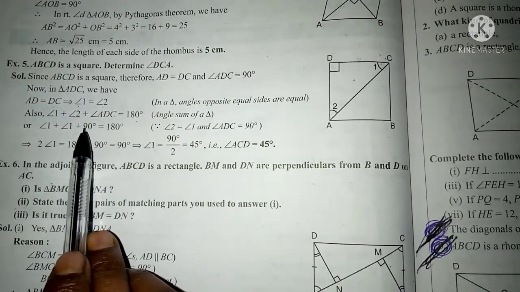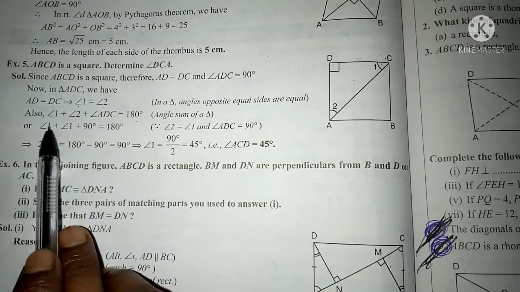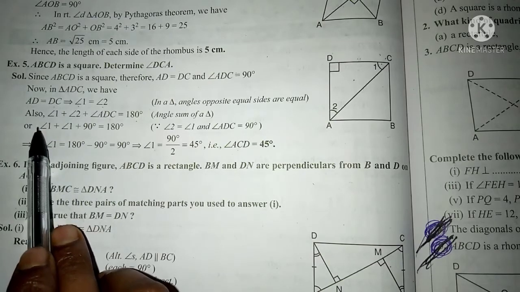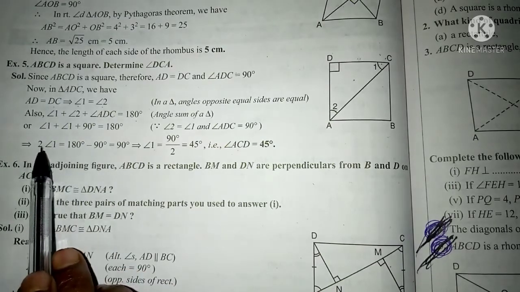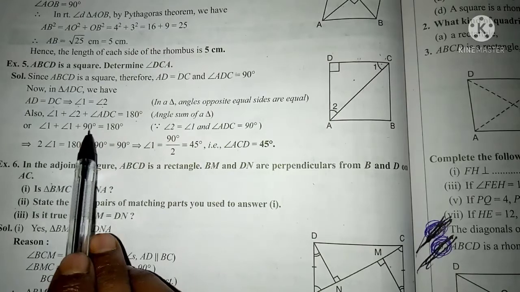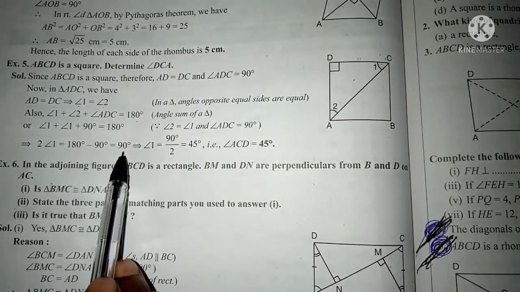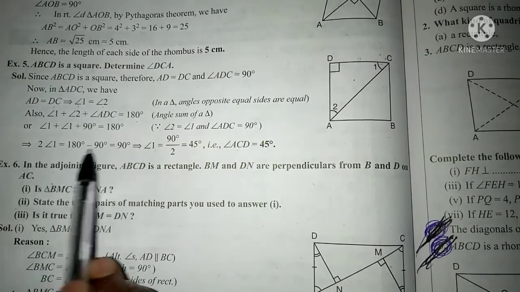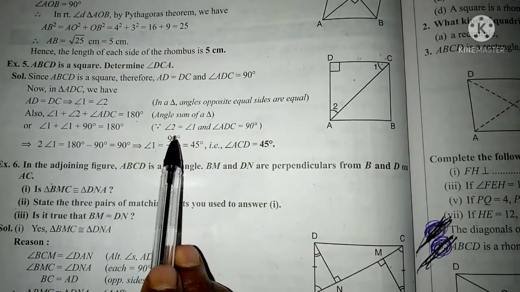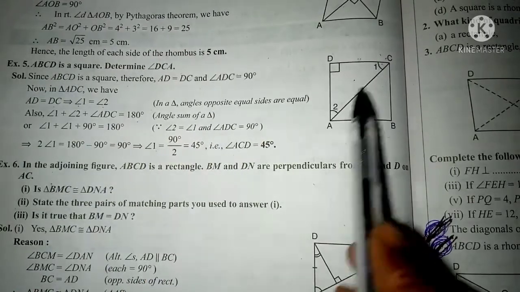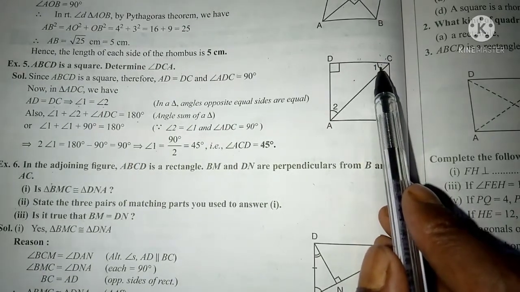Now once you transpose, we have angle 1 here and angle 1 here, that is 2 times angle A. Then 90 is transposed to this side, so it will be 180 minus 90, which gives 90. Then the 2 goes downside, so 90 divided by 2 is 45. That means this angle is 45 degrees.